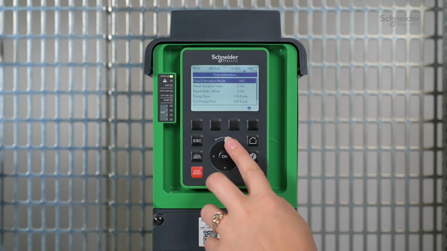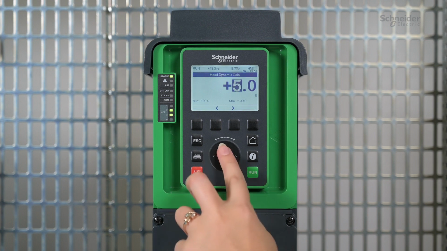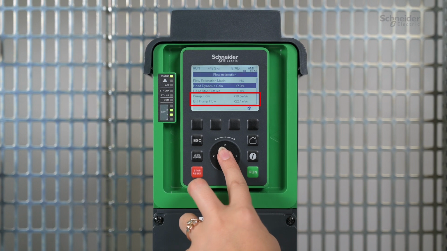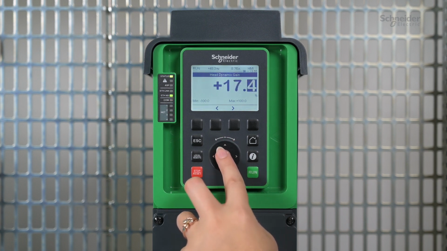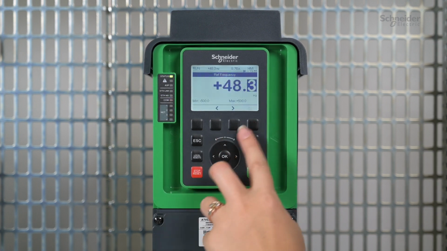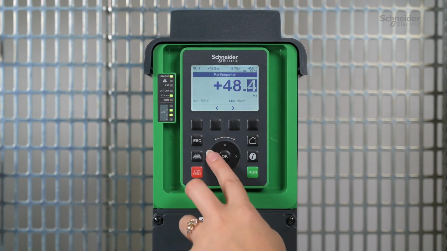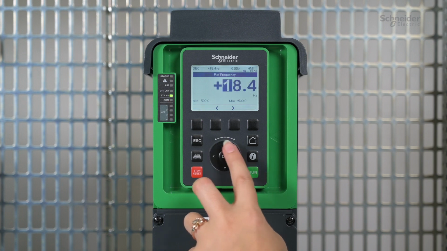Set HEG so that the pump flow value reaches the estimated pump flow value. For our example, when HEG is at 17.4%, we have FS2V equal to SLFV. Here, HEG is high because our pump is not new. Second, at a sufficiently low speed. Here we have chosen 13.4 Hertz.